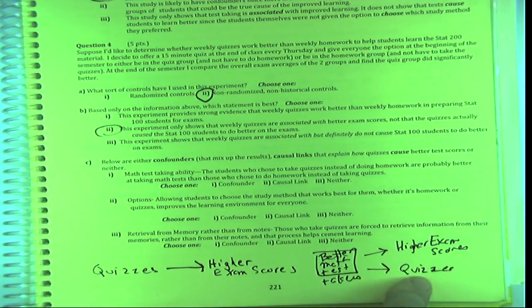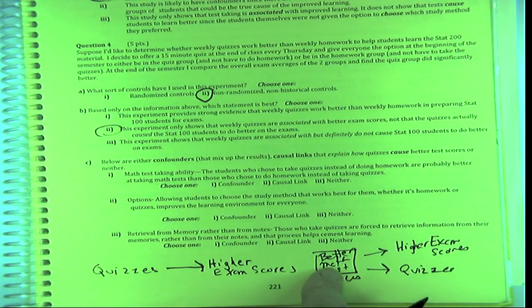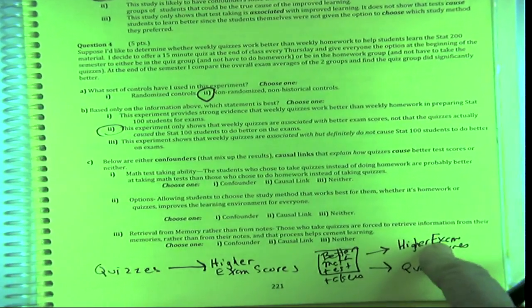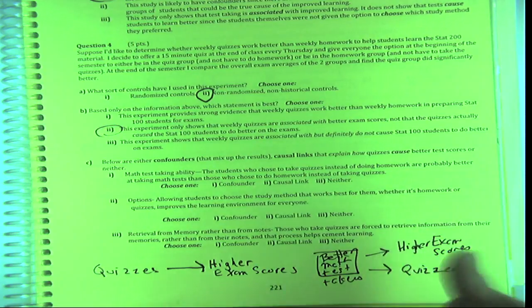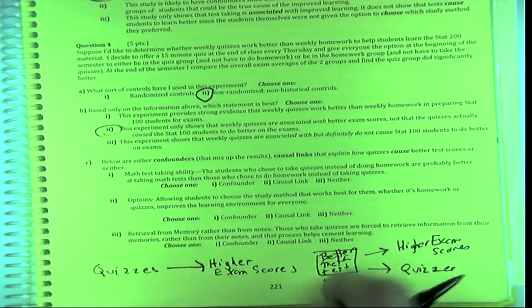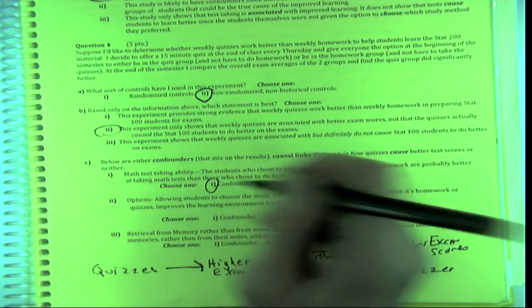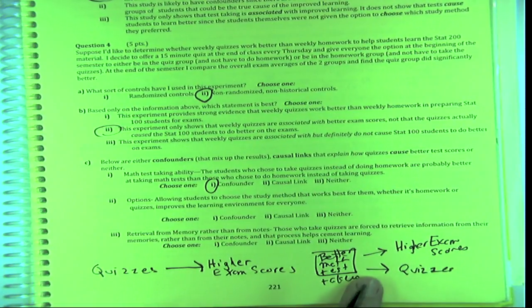And that it's a marker. So these quizzes are a marker for people who are good at math to begin with and good at test taking. And that's why they get the higher quiz scores. You don't know if it was the quizzes causing them to do better. And so that's the confounder. And that is eliminated in random assignment.